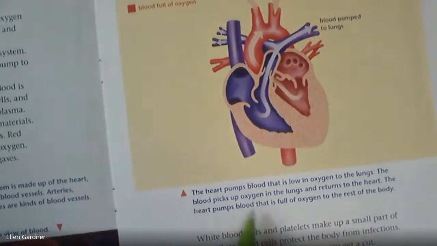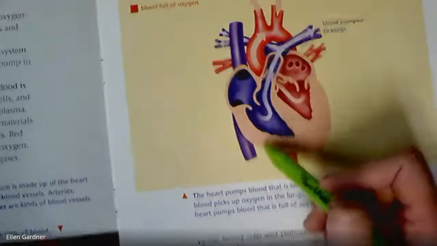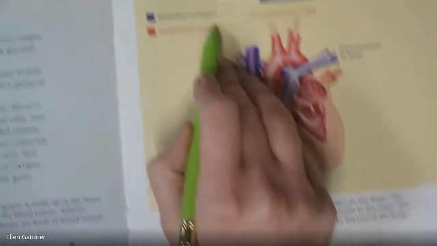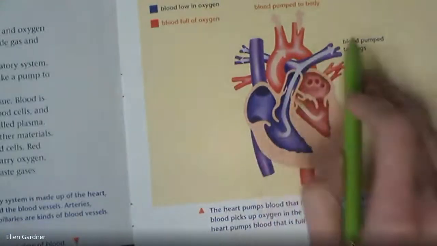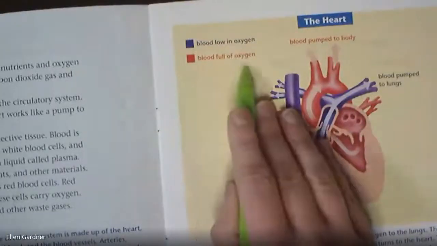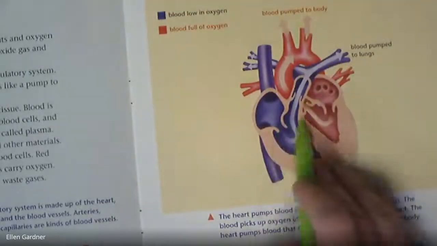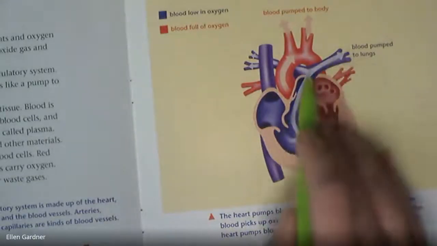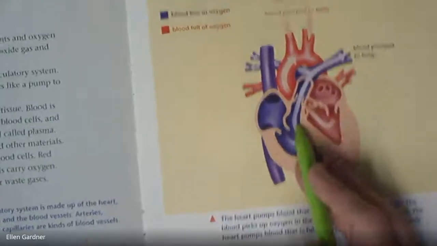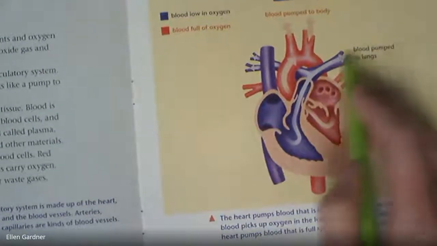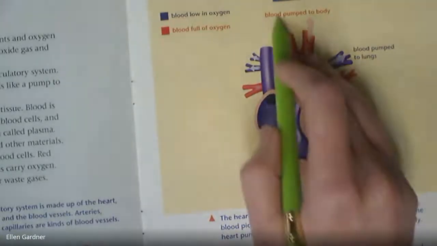Now, the heart pumps blood that is full of oxygen to the rest of the body. This chart shows that blue stands for blood that's low in oxygen. Blood that's low in oxygen gets pumped to the lungs, and blood that's full of oxygen gets pumped to the body. So blood that's low in oxygen needs to go to the lungs, get some oxygen, and then return to the heart. Then the blood full of oxygen goes to the rest of the body.